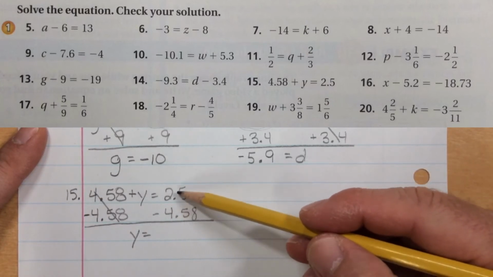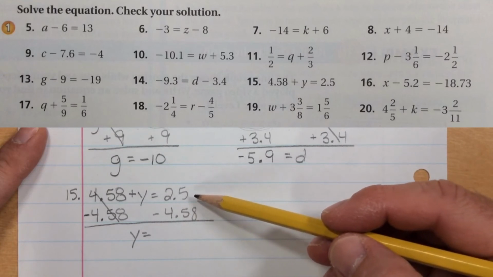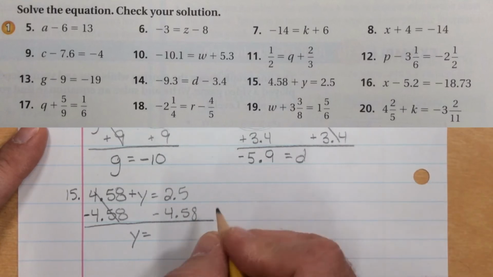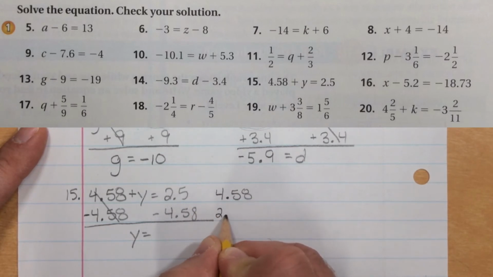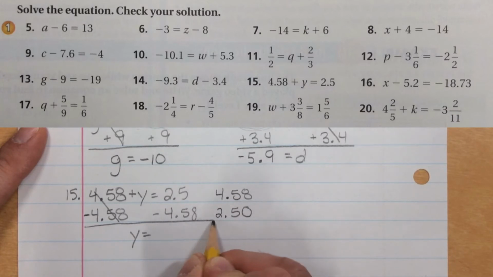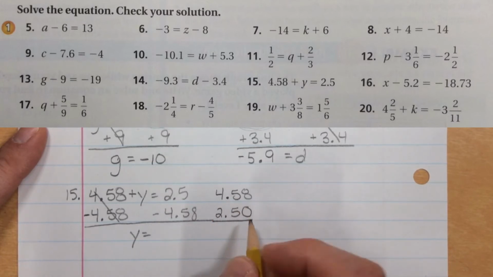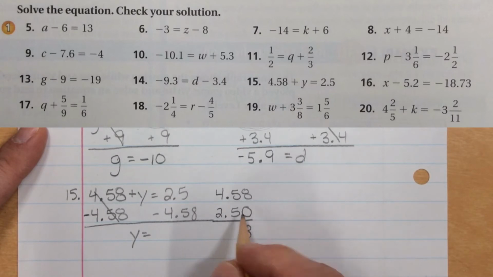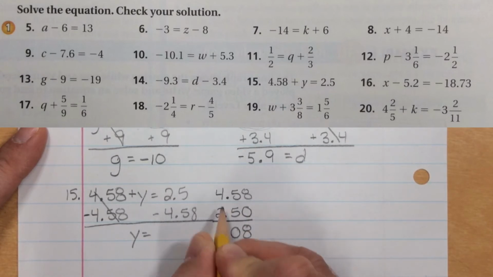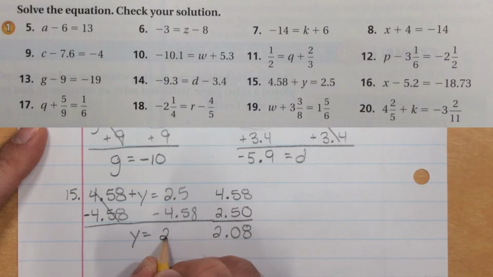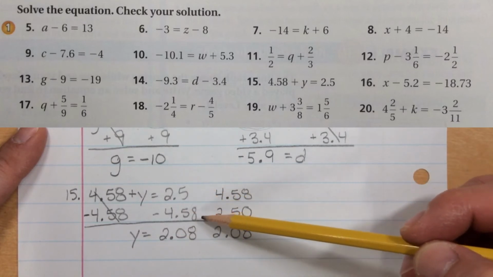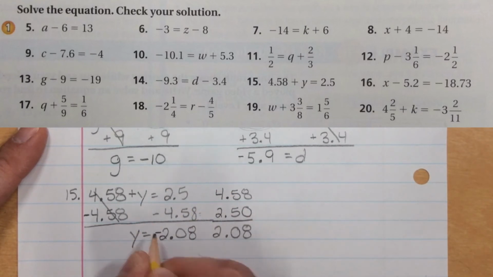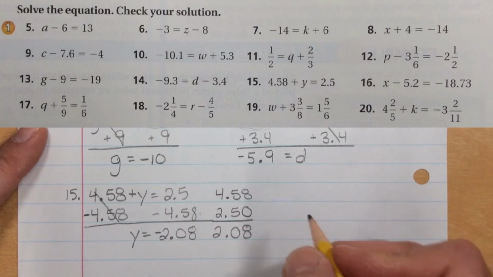And now, different sign, so I'm going to subtract. But my larger absolute value is on the bottom. So I do have to rewrite this. 4.58, 2 5/10. I'm going to annex a 0 here so they're even. And 8 minus 0 is 8. 5 minus 5 is 0. Bring the decimal down. 4 minus 2 is 2. 2.08. But don't forget, you keep the sign of whichever one had a larger absolute value, and in this case, it was the negative. So negative 2.08.